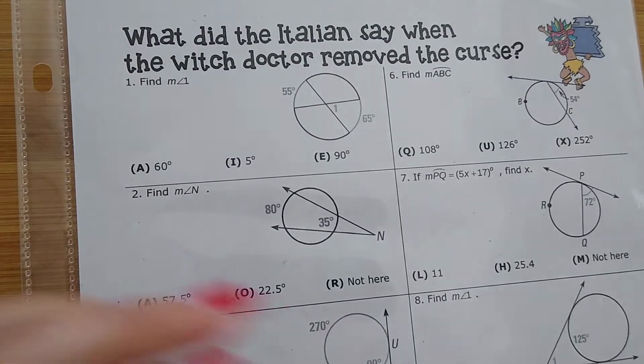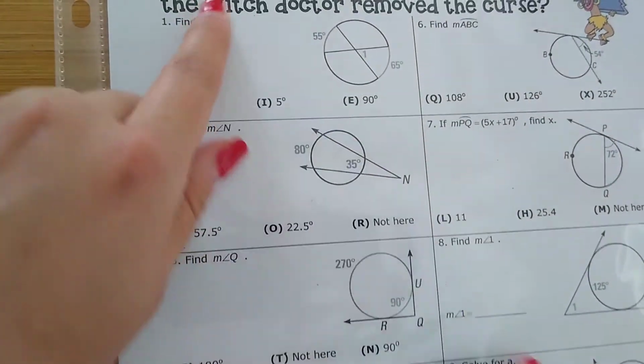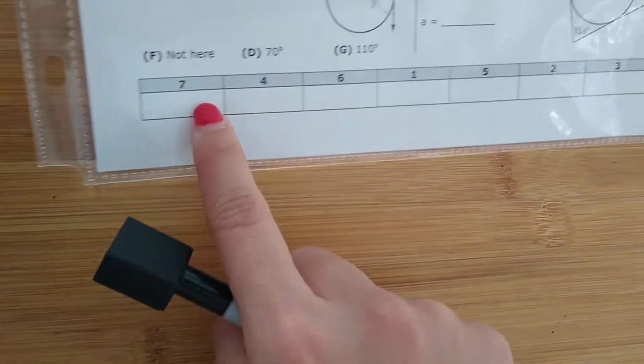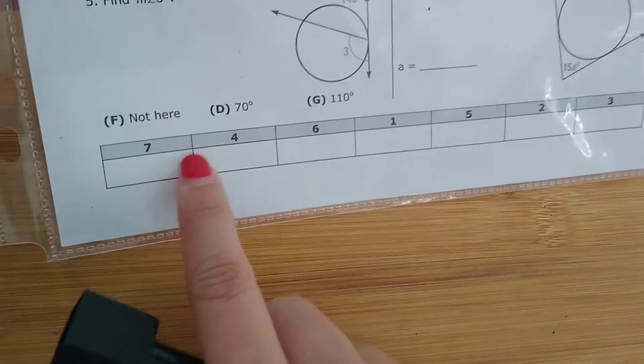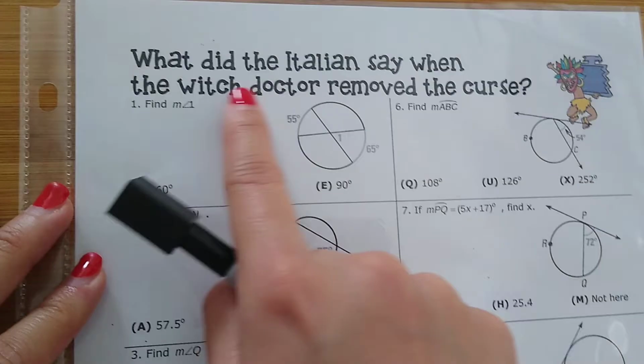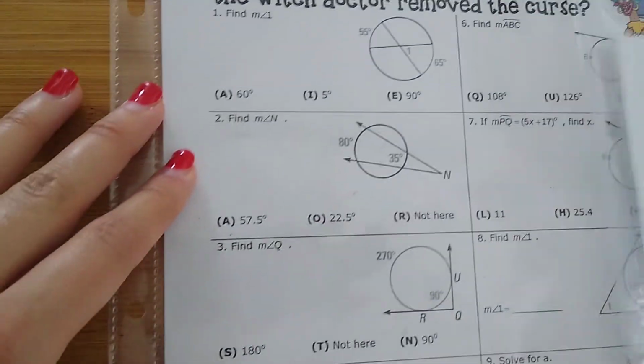Alright guys, so now we are actually going to go ahead and practice some of these examples. So we're going to go ahead and do this really cool worksheet. It's a riddle that it's asking us to solve for these problems, and then at the very bottom there are going to be some boxes, and we have to go ahead and fill each box with the correct letter. So it says, what did the Italian say when the witch doctor removed the curse?